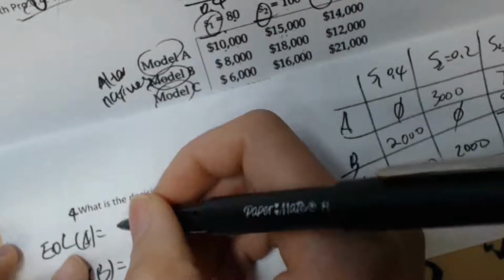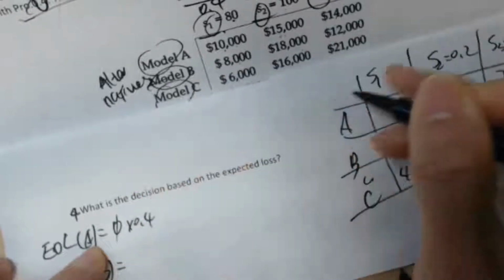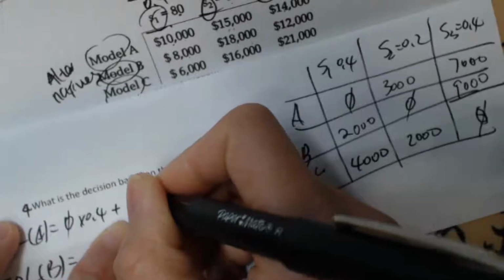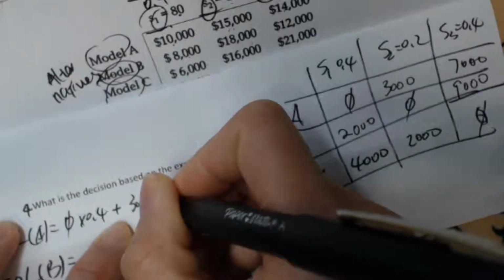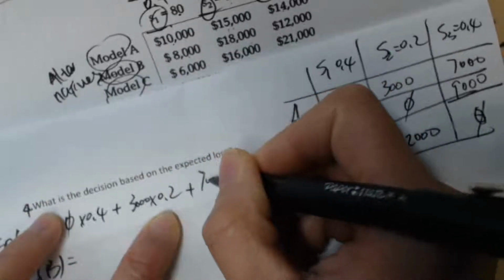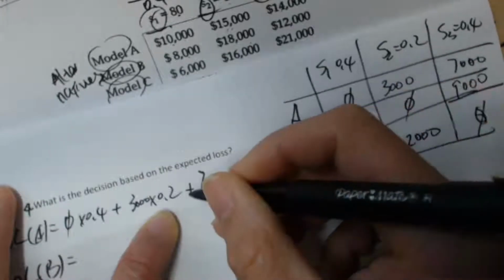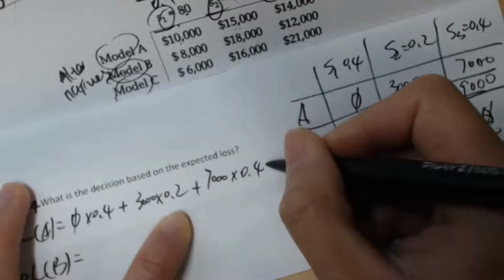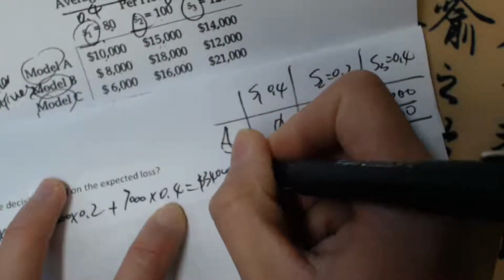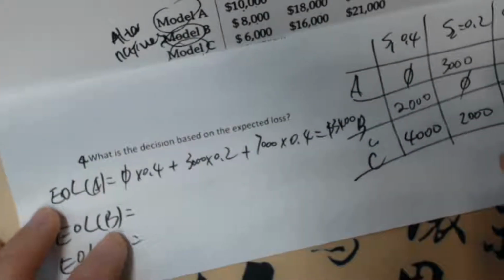If you chose model A, you have a 40% chance to lose nothing, plus a 20% chance to lose 3,000, plus another 40% chance to lose 7,000. If you use a calculator, you will get a $3,400 loss.